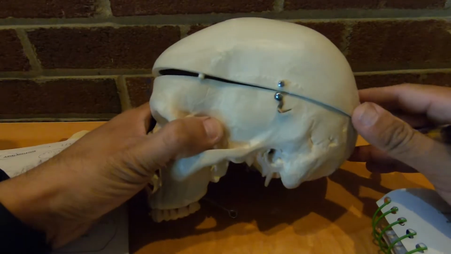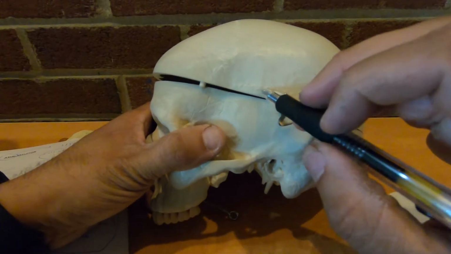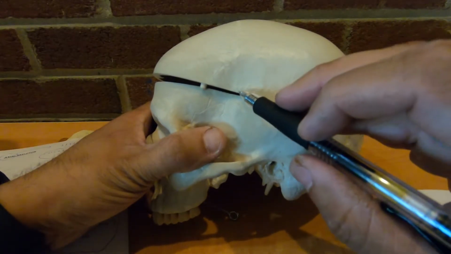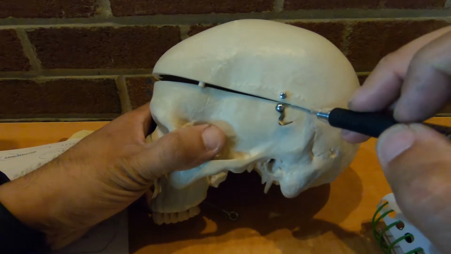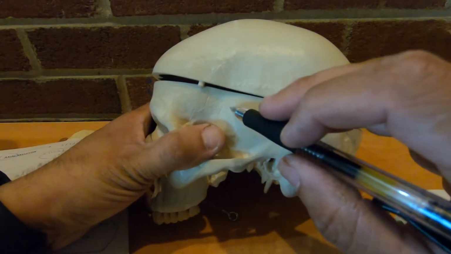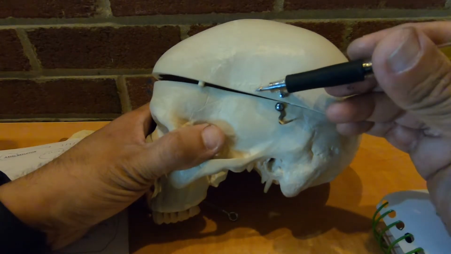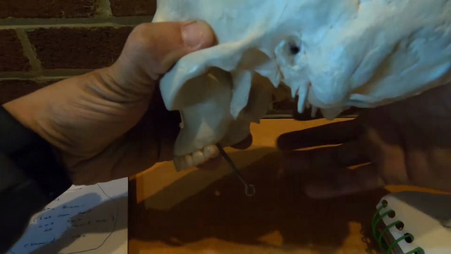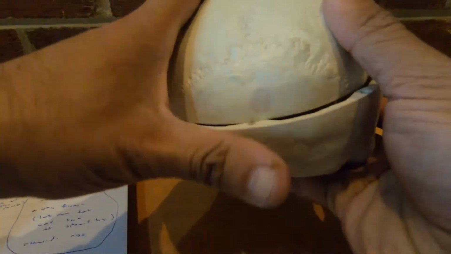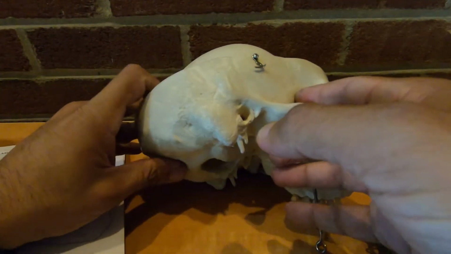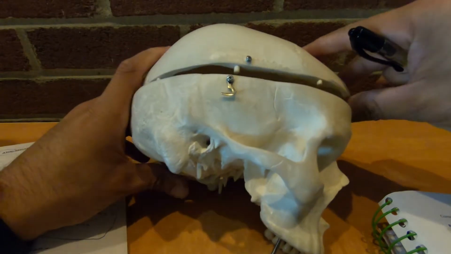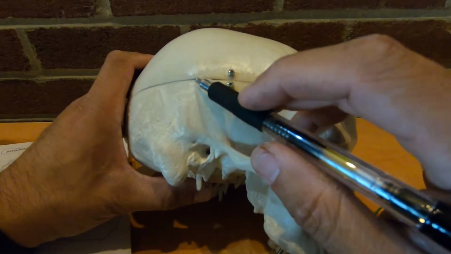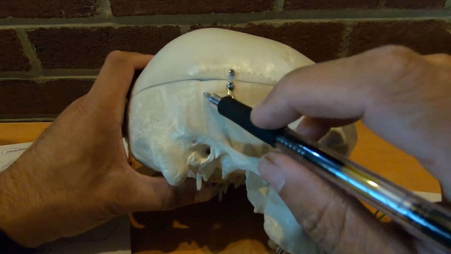In relation to the temporal bone, there's another suture on the lateral aspect of the skull. This is referred to as the squamous suture. You'll see them on both sides, on the left side of the skull as well as the right side. This is in relation to the temporal bone. Here's the second squamous suture as well.